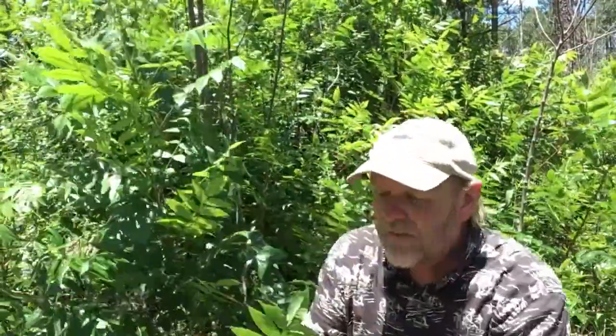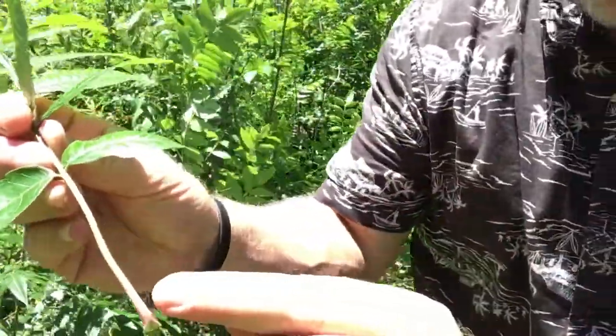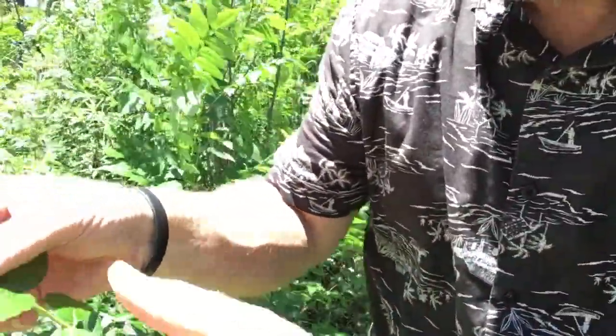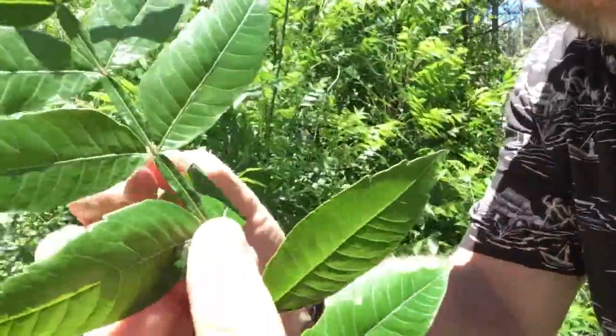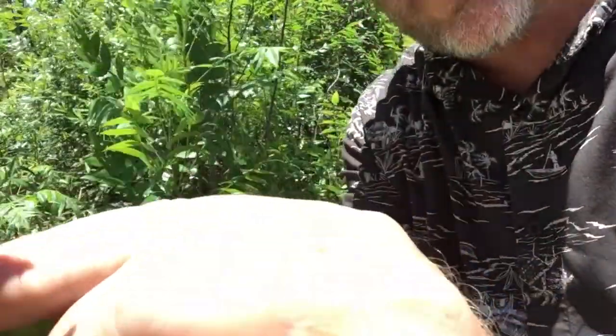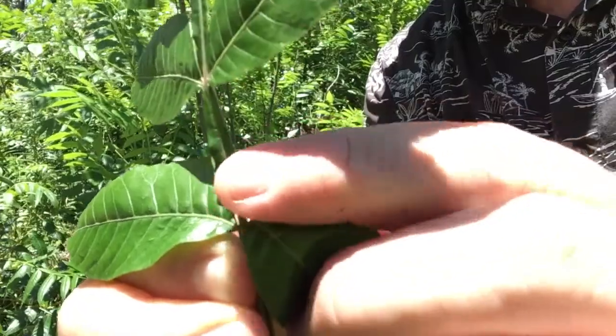So this one, the winged sumac, you can see it has a little bit of that red here in the petiole, but notice here, along that middle stem, notice the wings. The stem has these little tiny leaflets right there that grow along the stem, and that's what gives this plant the name, the winged sumac.